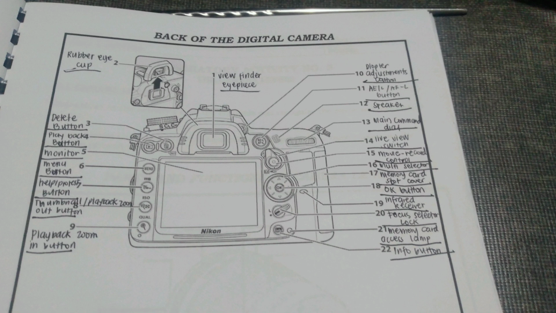Next is the memory card slot cover. Protects the memory card slot and prevents dust or moisture from entering. OK button confirms selections or settings in the camera's menu system. Next is the infrared receiver. Receives signals from a remote control for hands-free operation.